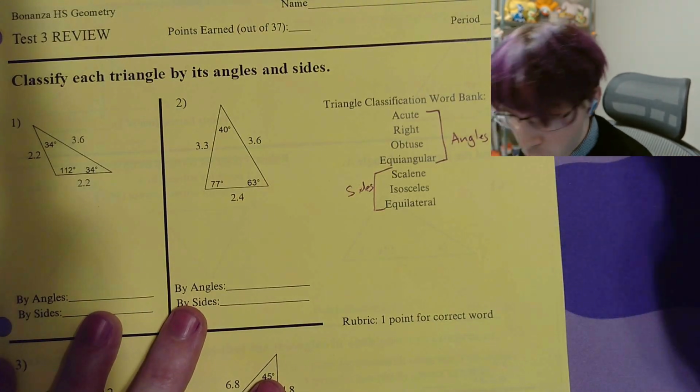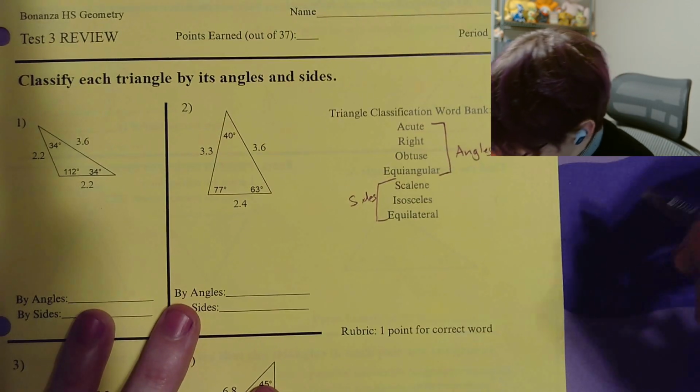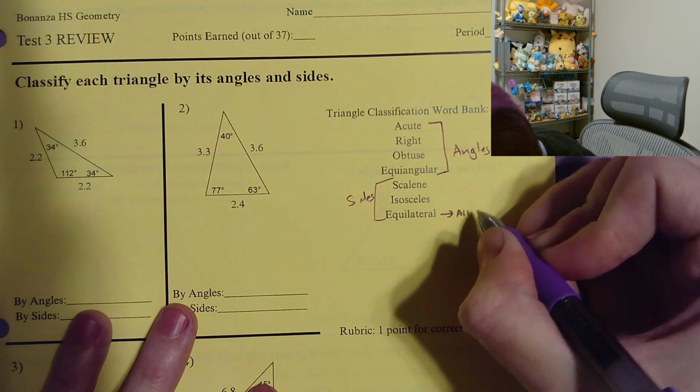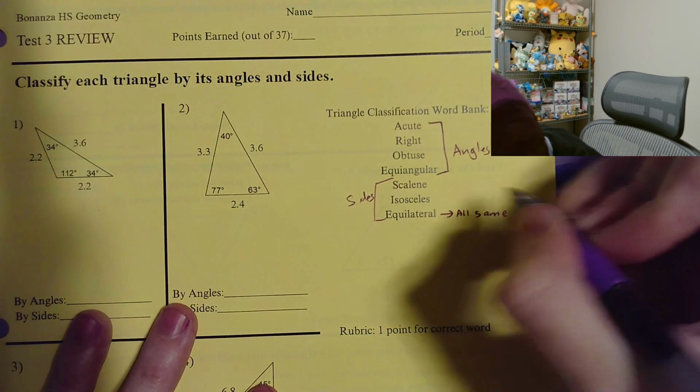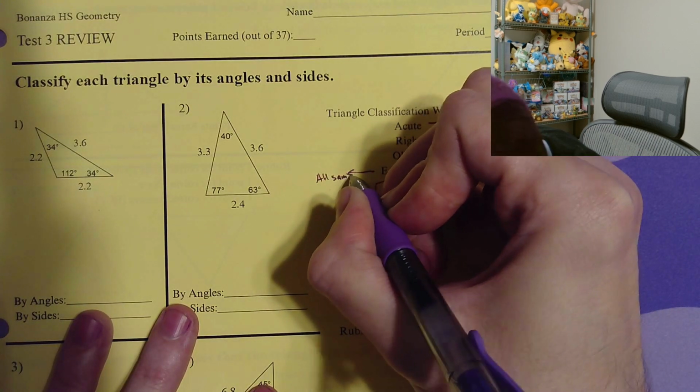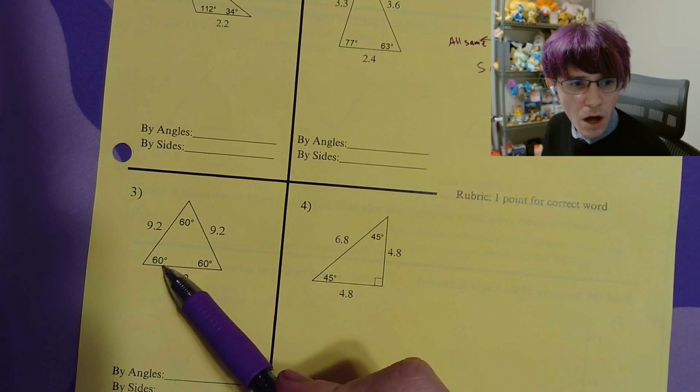Here we go. We have the angles here. We have the sides here. Does equilateral, equiangular mean the same thing? It means all same. Over here, we have all same. In fact, we can just go find that one on the test right away. Boom. That one. All of them are the same.